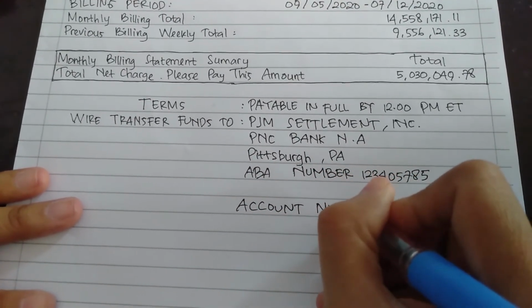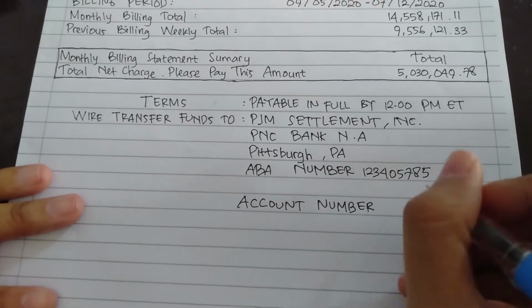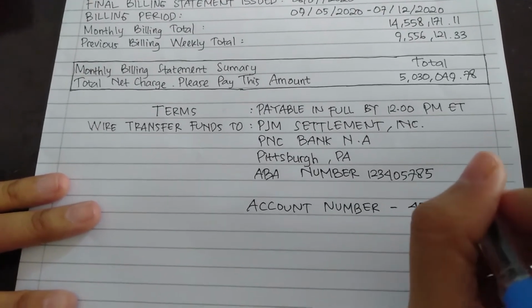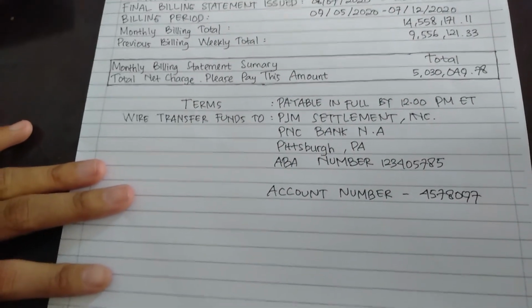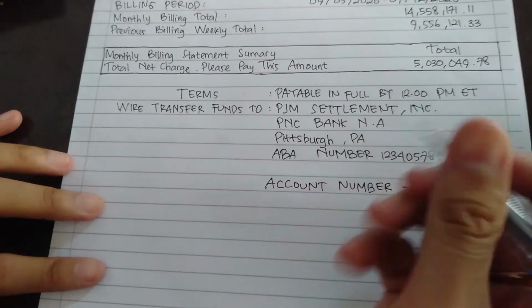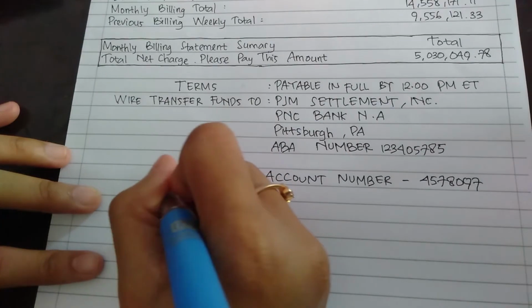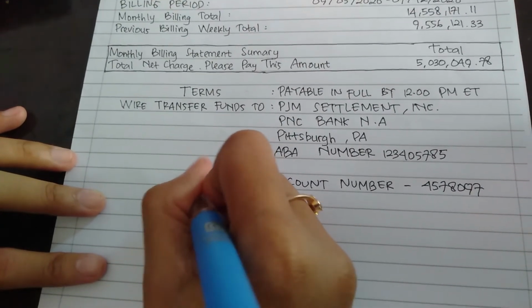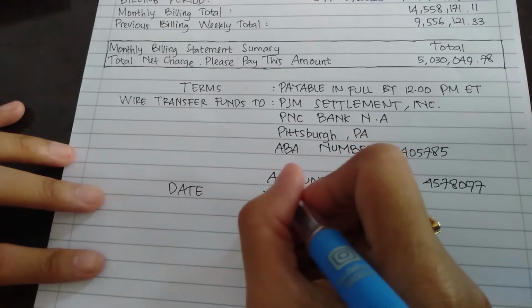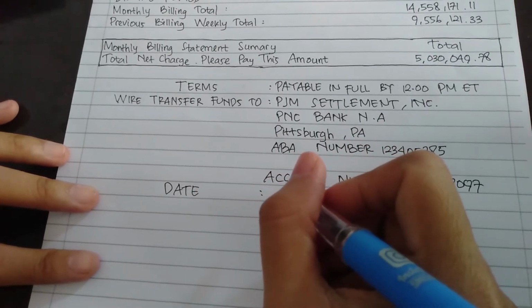Yeah, there are a lot of numbers here. And don't forget to mention the date as well. It should be the date when you write down the statement. For example, it is 10/8/2020.